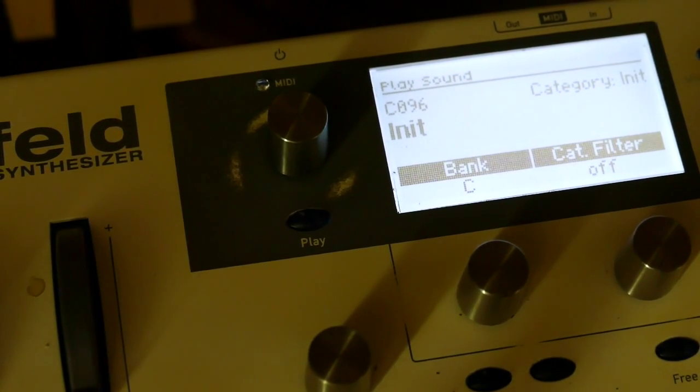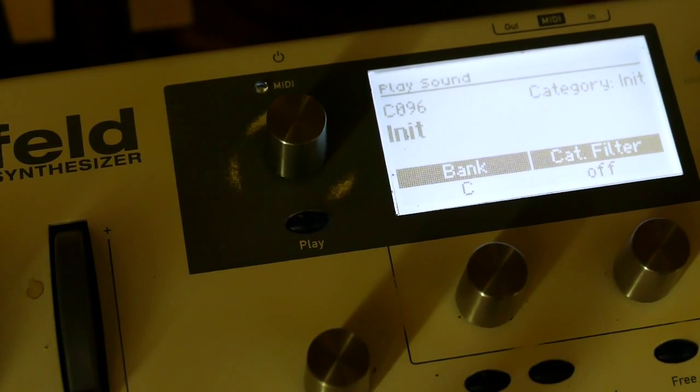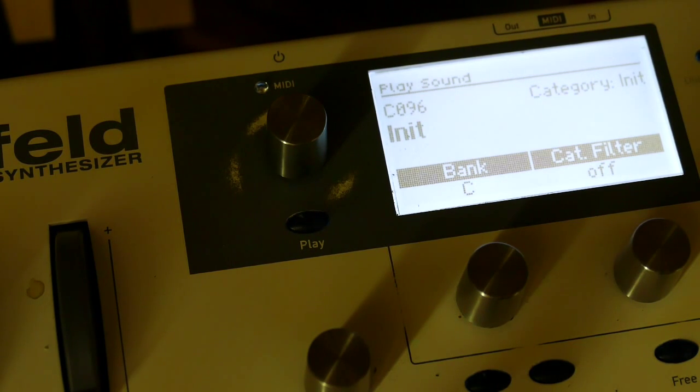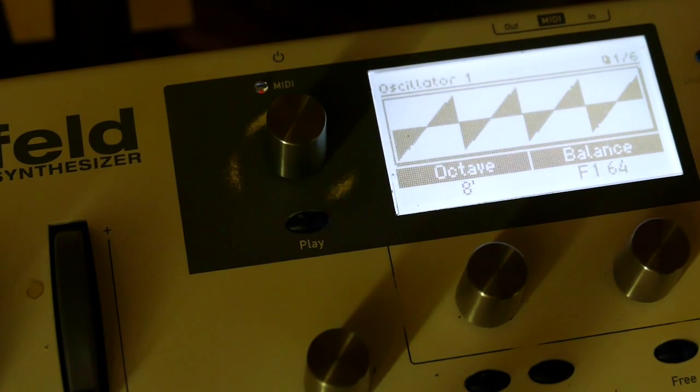Okay, this evening we're going to experiment with using an LFO as a ramp generator. I'm going to attempt to crossfade between two different filters using one oscillator. I start off with an init patch. It's just an 8-foot sawtooth.